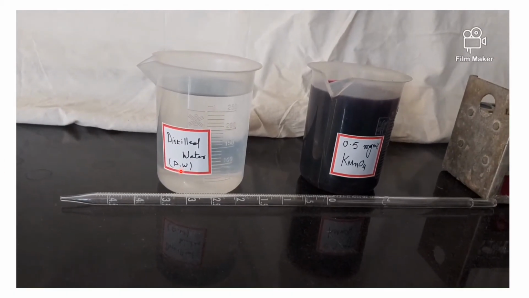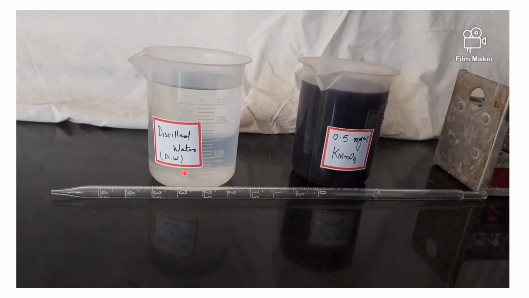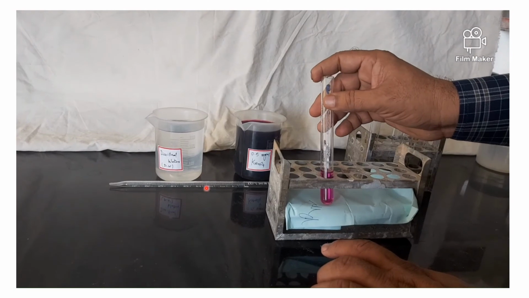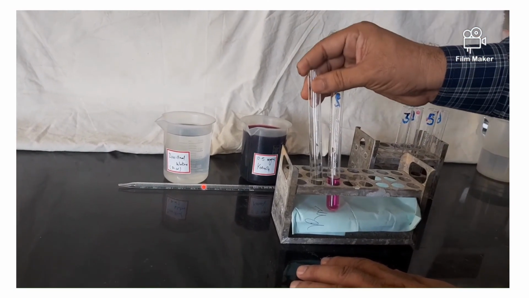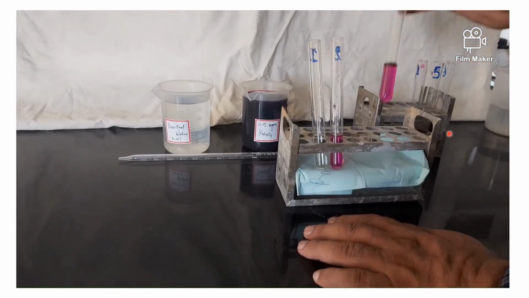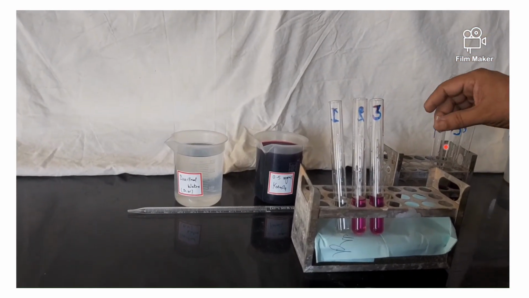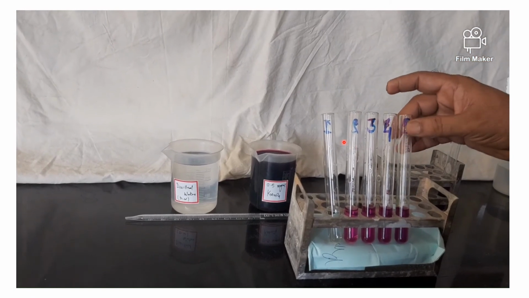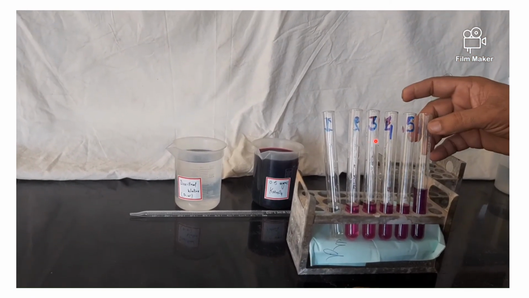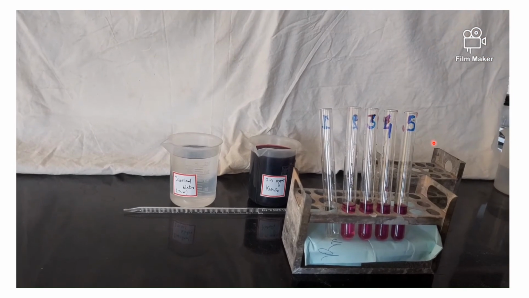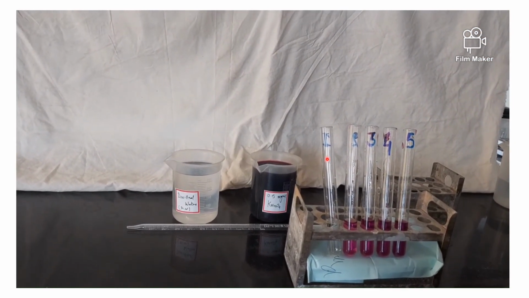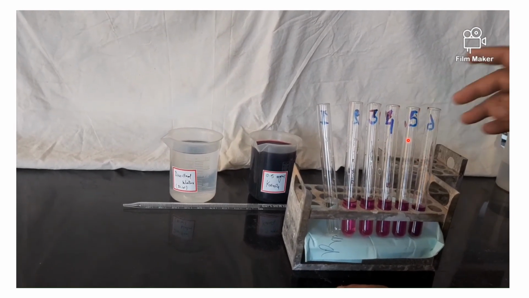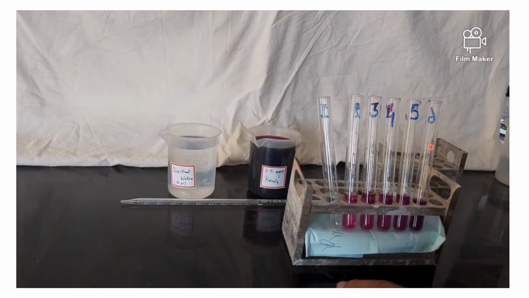So this is a demonstration of verification of Beer's law using distilled water, 0.5 milligram percentage KMnO4 and a glass pipette. We also need 6 test tubes labeled as 1, 2, 3, 4, 5, 6. And in each tube we will first add increasing amount of KMnO4 and then decreasing amount of distilled water in such a way that the final volume remains 5 ml.